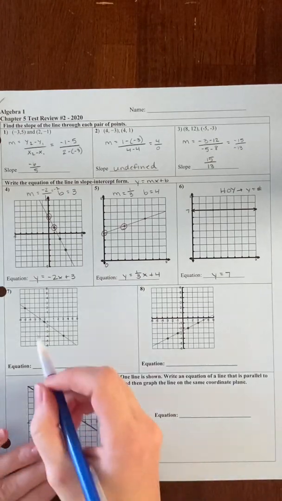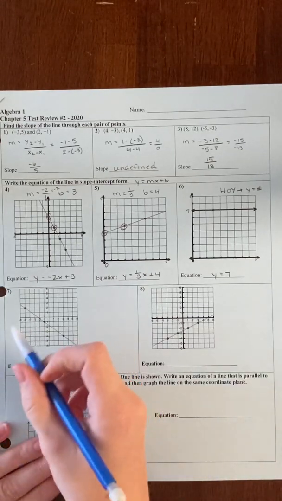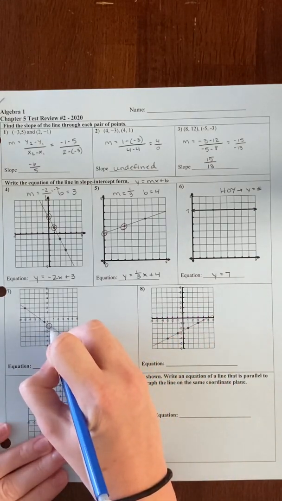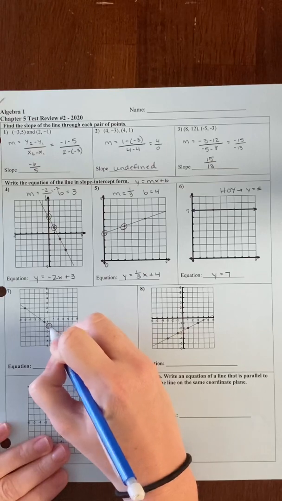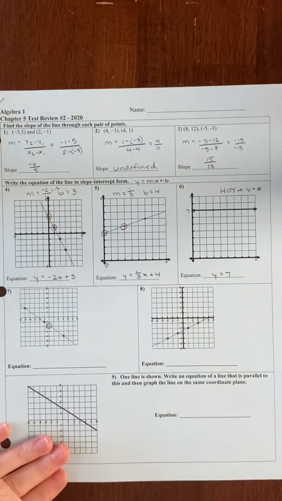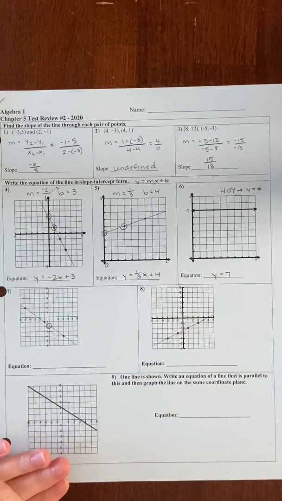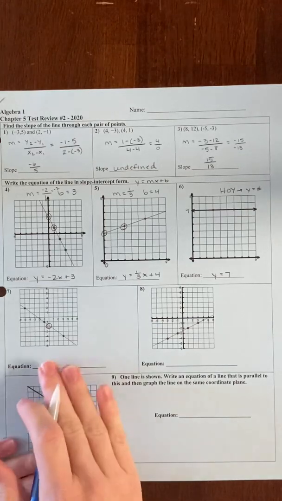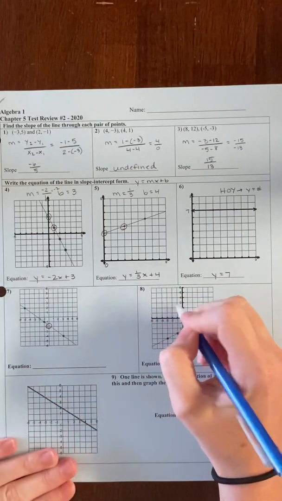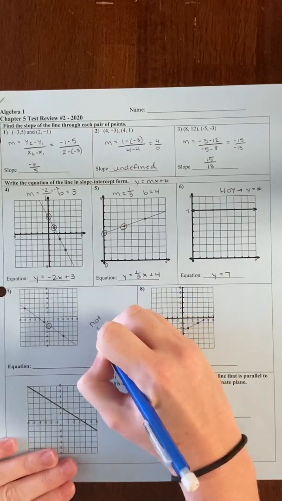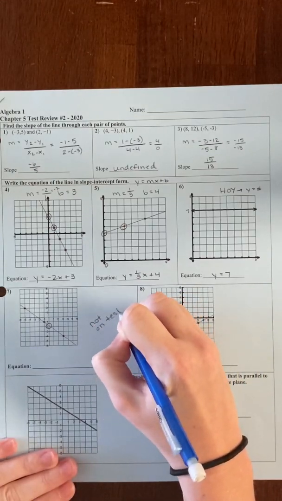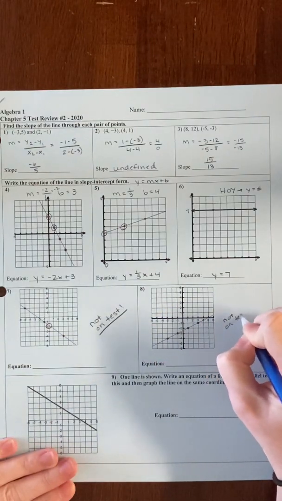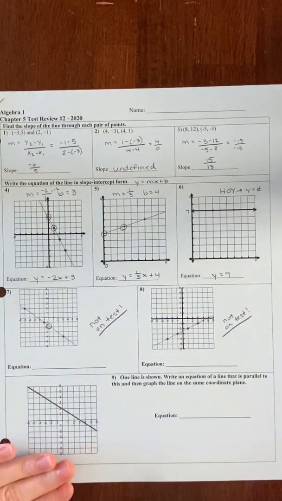All right, the next one, we're actually going to skip this one because there won't be one like this on your test. But if you notice right here on that y-intercept, we don't know exactly where that's touching. It's at a decimal. So you would have to find that mathematically, first going through point-slope and then converting to slope-intercept. So we're not going to talk about this one or number 8 because there won't be problems like that on your test. So number 7 and number 8 are not on the test.